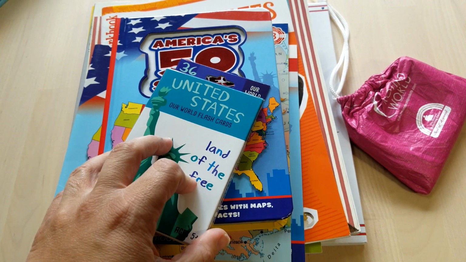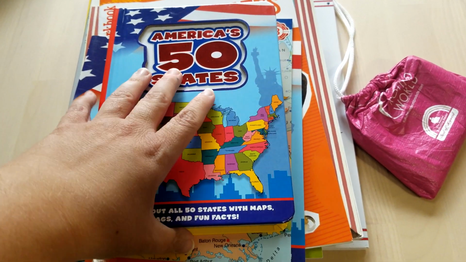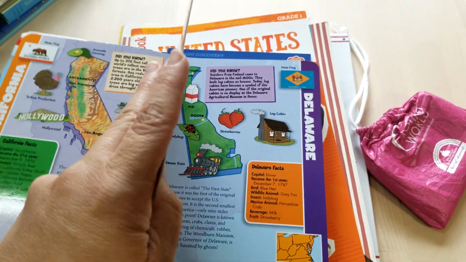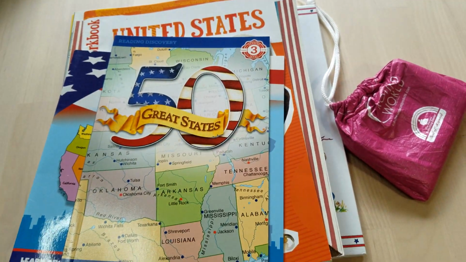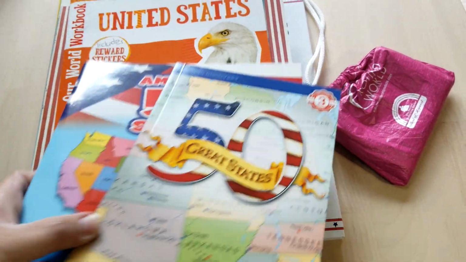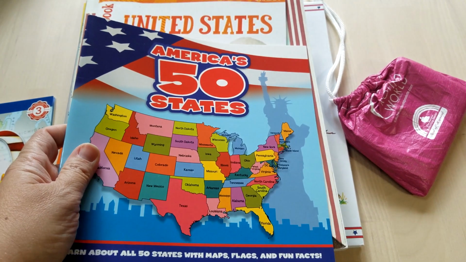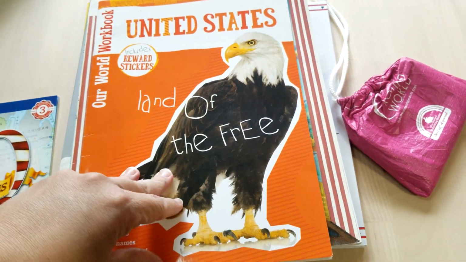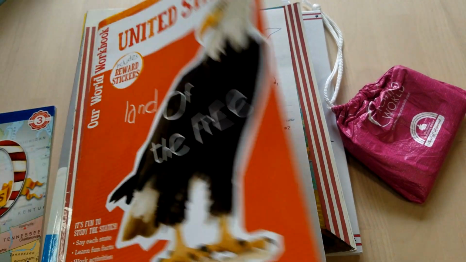Just to give you a quick glimpse of what is over on our organizer for the United States geography lessons, we have our flashcards, of course, and our America's 50 States book that's hardback. It's a board book style, so it's really thick and nice for the youngest one to look at. We also have general reading books for my son, and that one goes along with the same hardback book. Then we have a workbook that we got from Target that will just be for whoever is interested.